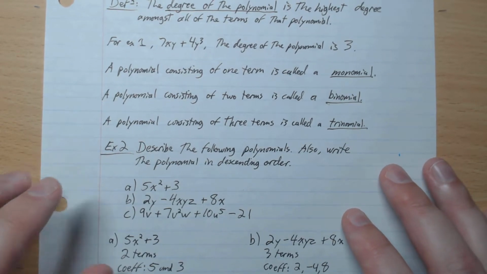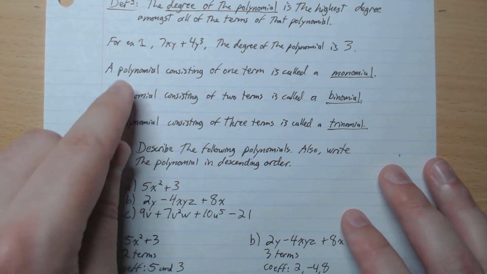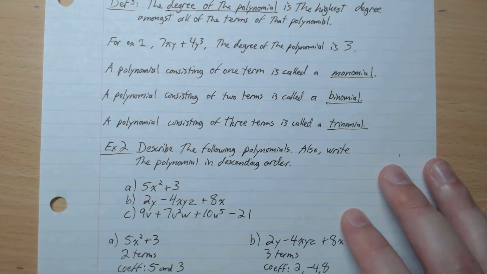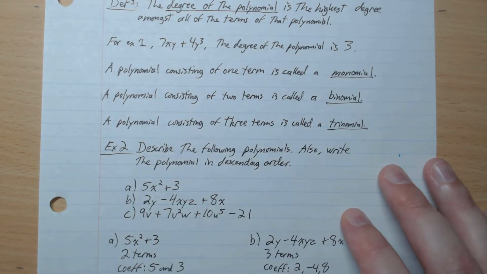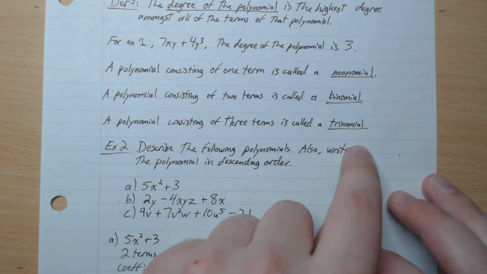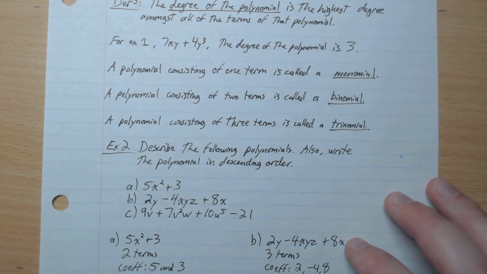And depending on how many terms the polynomial has, there's a special name for it. So a polynomial consisting of one term is called a monomial. Consisting of two terms is a binomial. Consisting of 3 terms is a trinomial. And if there's more than that, there's no special word. We just say the word polynomial.